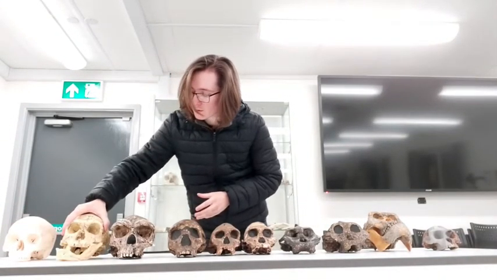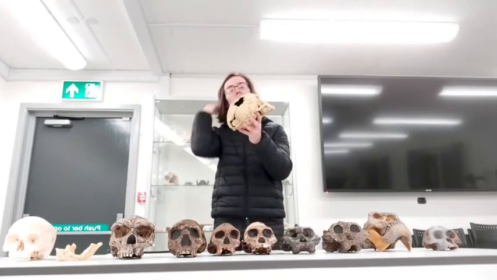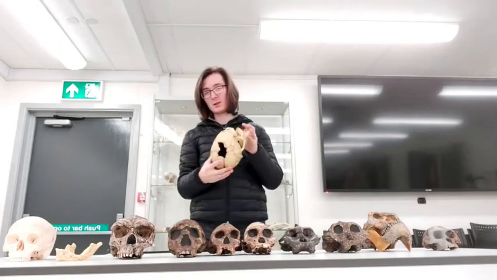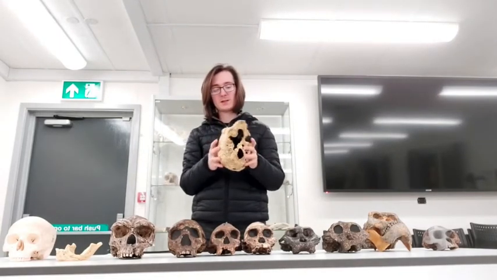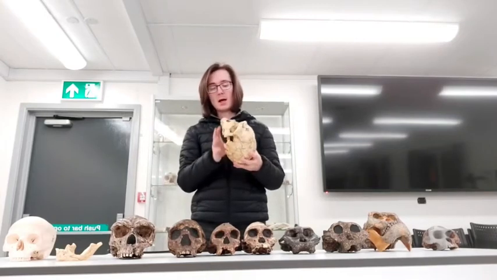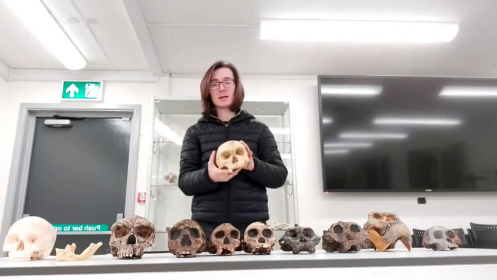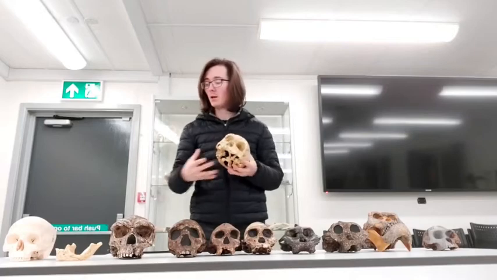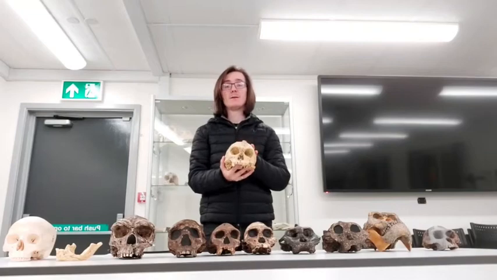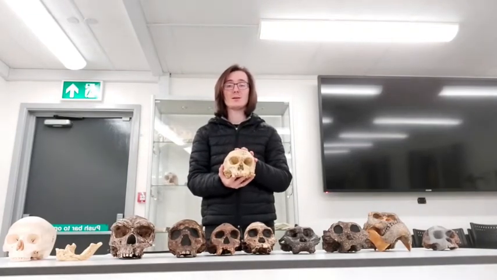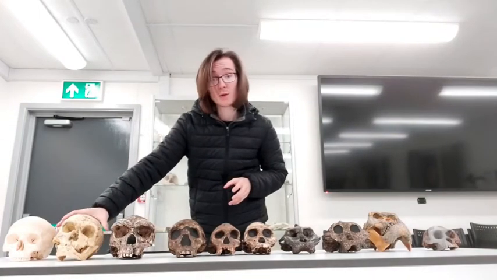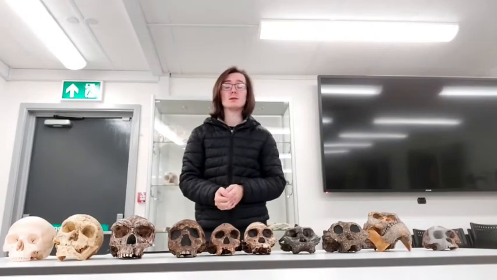So one thing I want to say is Neanderthals are not necessarily inferior to modern humans. This individual is from 56 to 47,000 years ago, found in France. And it's important to note that Neanderthals actually survived on this planet longer than modern humans. Neanderthals survived for 500,000 years on our planet, whereas modern humans, we've only been around for 200,000 years.